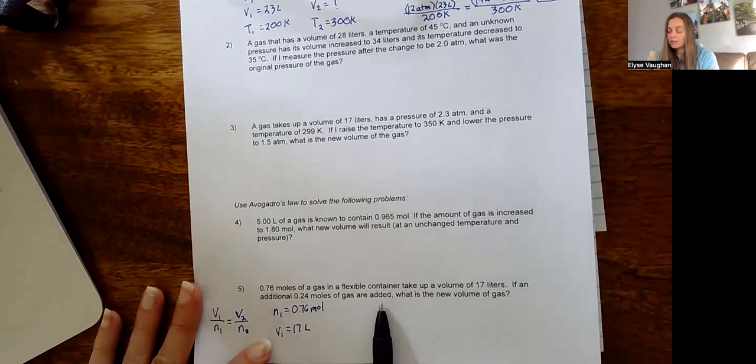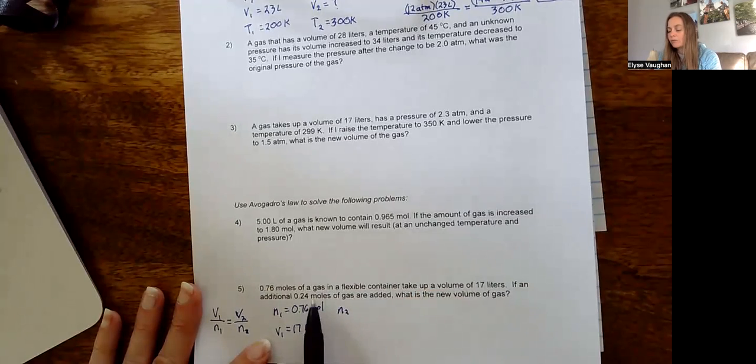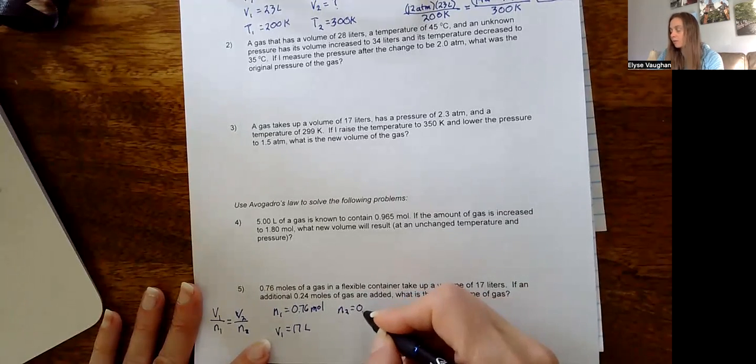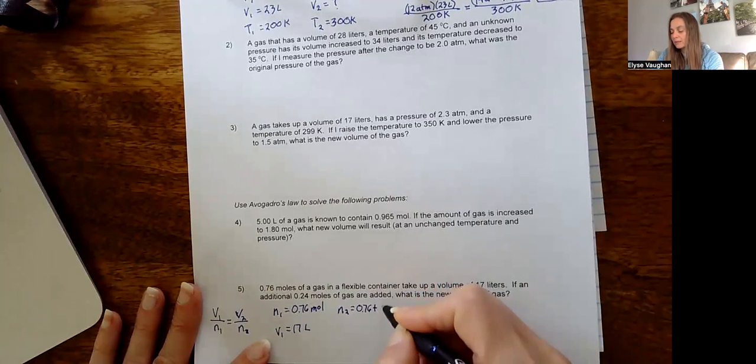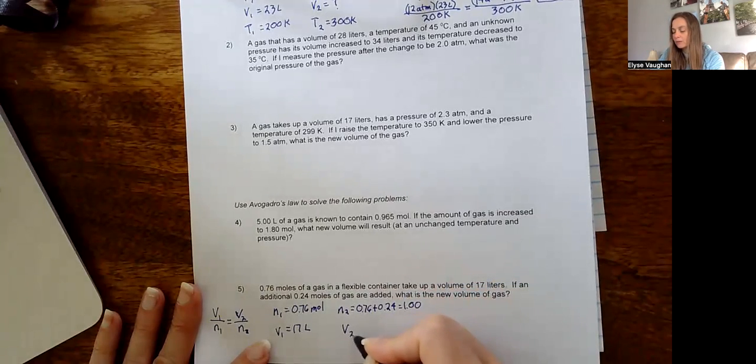So we have to pay attention because it says additional are added, right? And so our N2 is not 0.24 moles of gas. It's 0.24 more than this. So we have N2 is 0.76 plus 0.24, which is 1.00. And our V2 is what we're being asked to find.